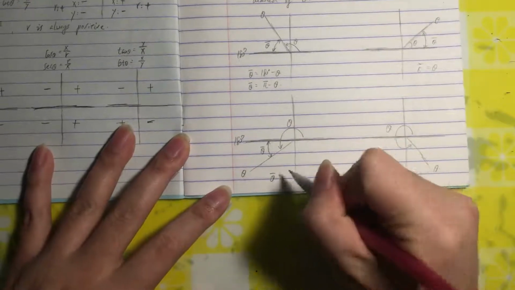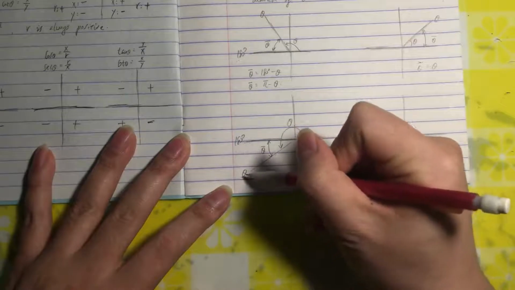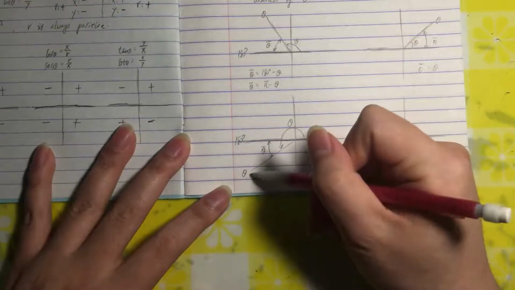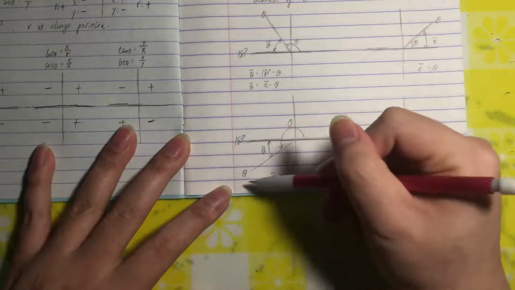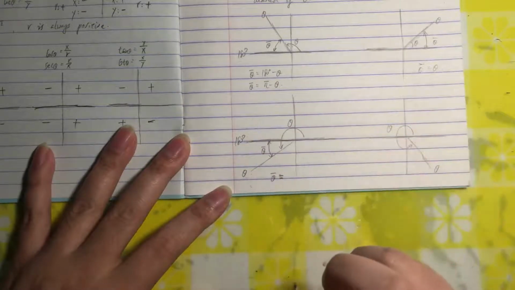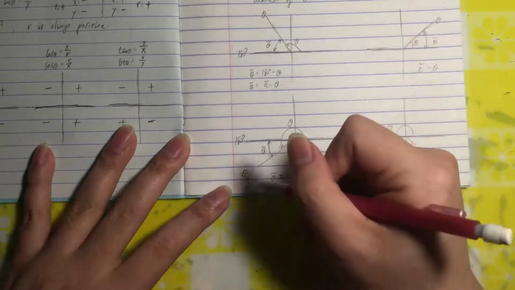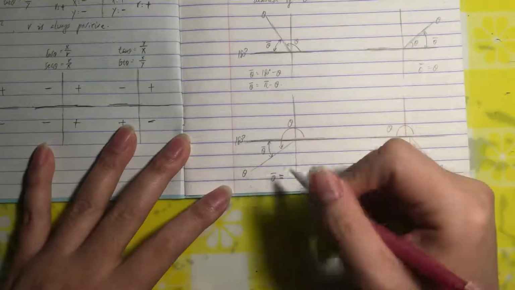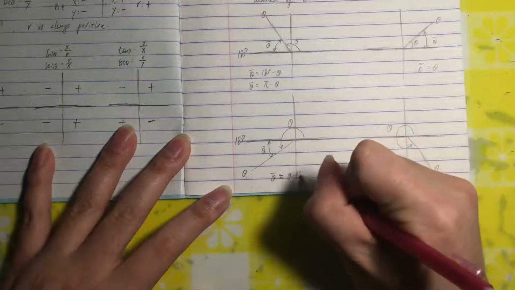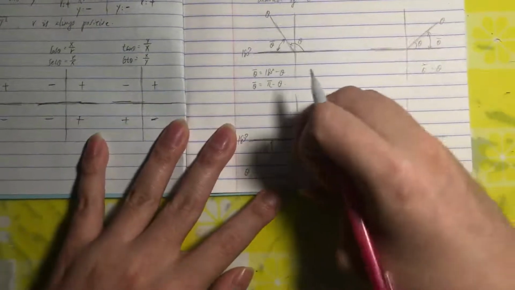So the reference angle can be found by using theta minus 180. Use the larger angle minus the smaller angle. The reference angle is always positive, so we must use the larger number minus the smaller number. So it's theta minus 180.